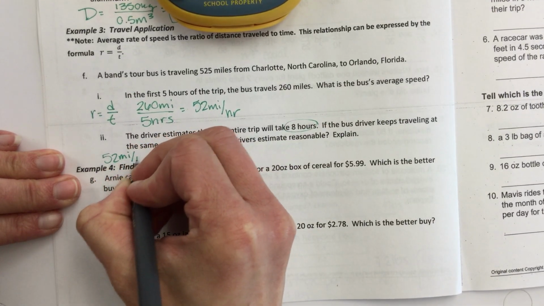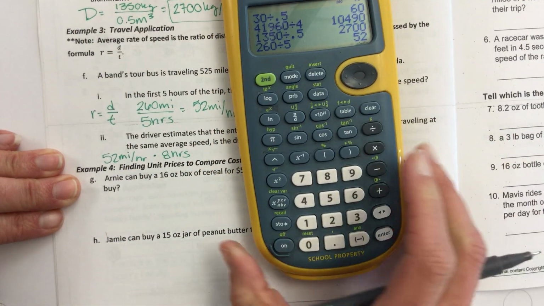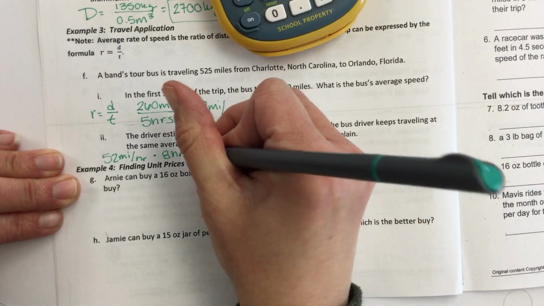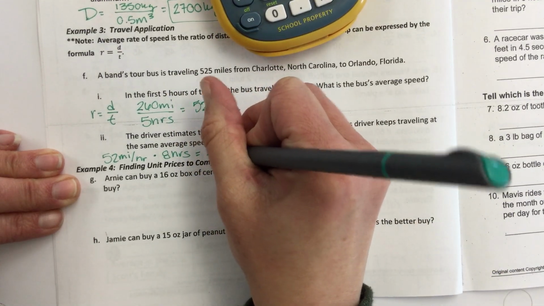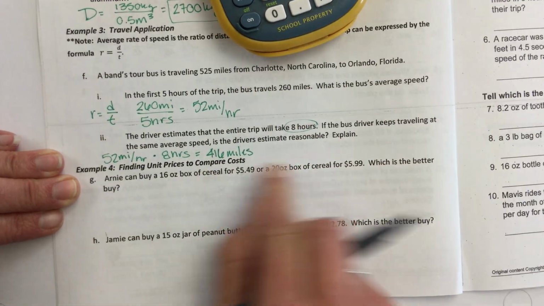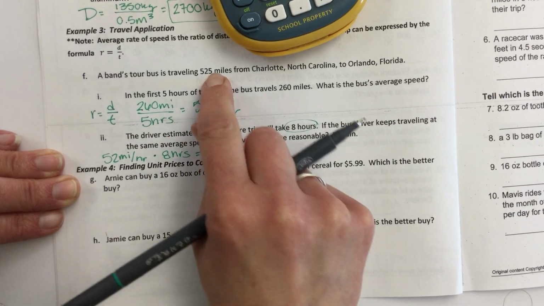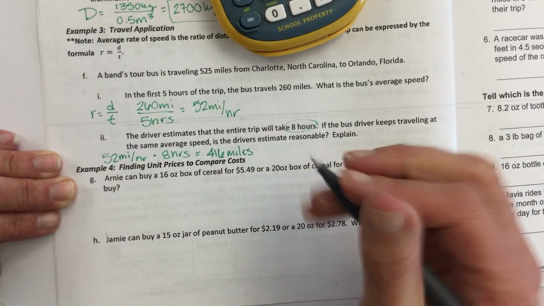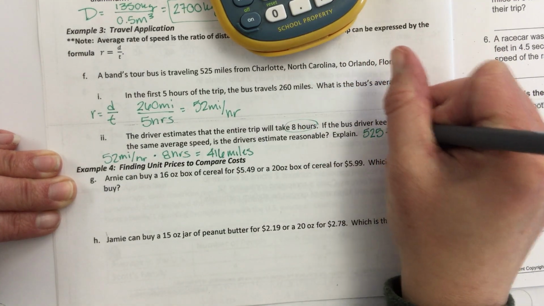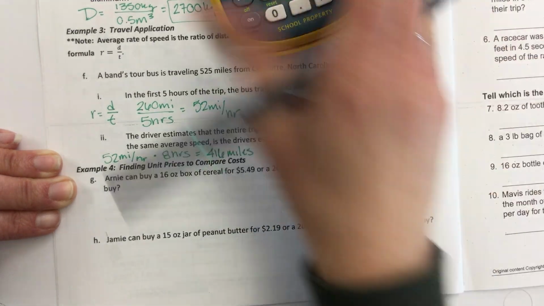52 miles per hour times 8 hours, because that's how long they think it's going to take. So that only gets you 416 miles. So you would have to explain that 8 hours at that speed would only get you 416, and they want to travel 525. The other way to do it is that you could take that 525 divided by the 52 miles per hour.